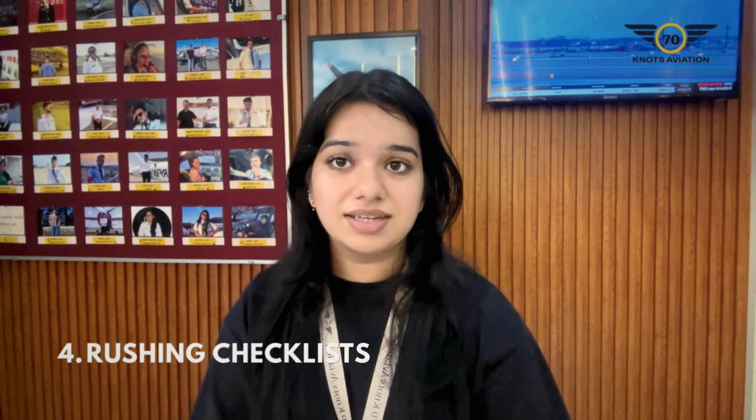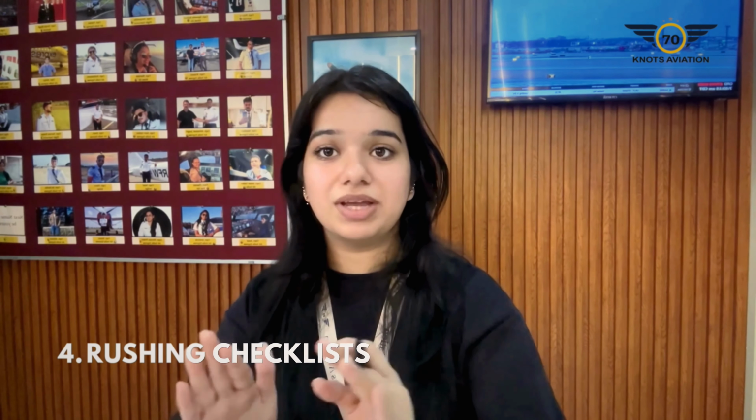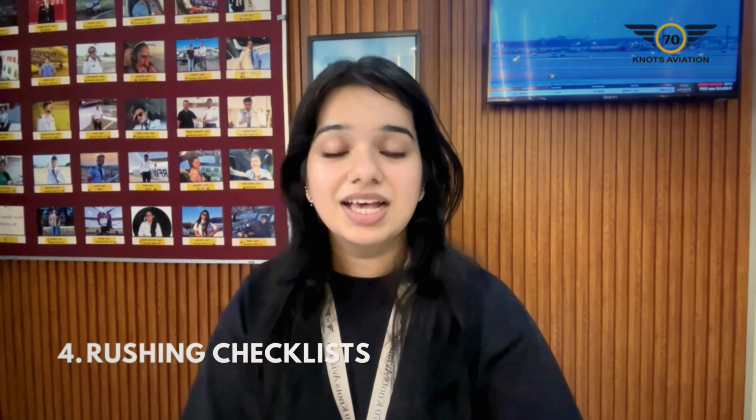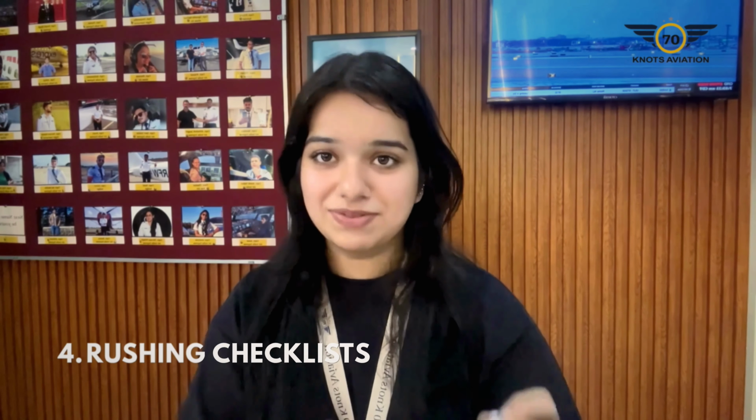Fourth, we have rushing checklists. Never rush checklists because you feel pressured by ATC or other traffic. Slow is smooth, smooth becomes fast.